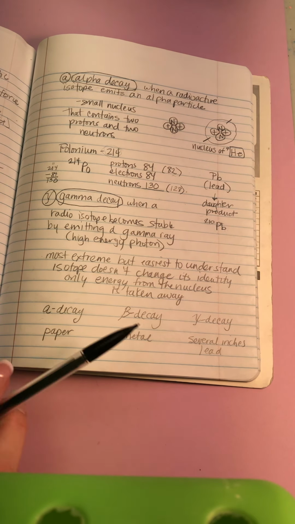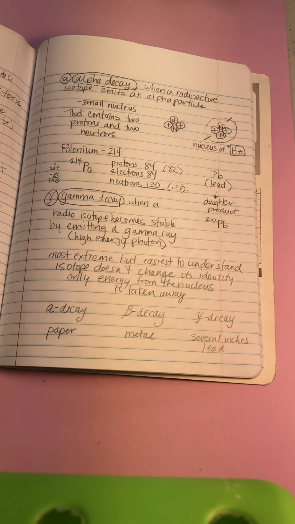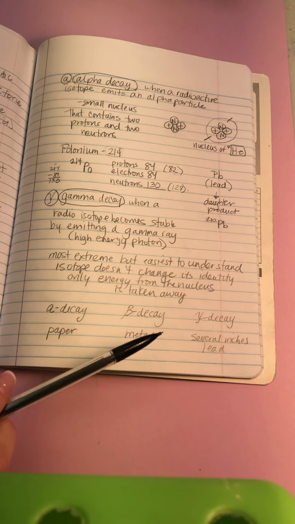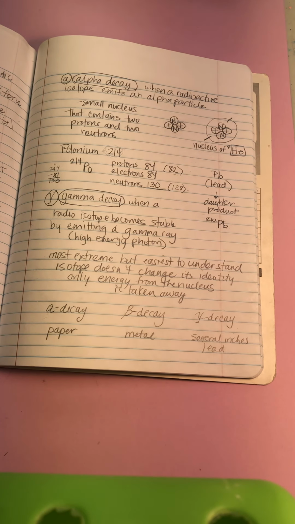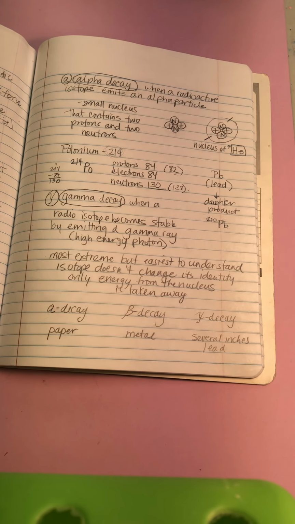If atoms are going through beta decay, you would want some protection, which we call shielding, when we put something in between us and the radioactivity to shield our cells from it. Gamma would be problematic because you would need several inches of lead to stop the gamma ray that comes off through that process of radioactive decay. So that would be more dangerous.